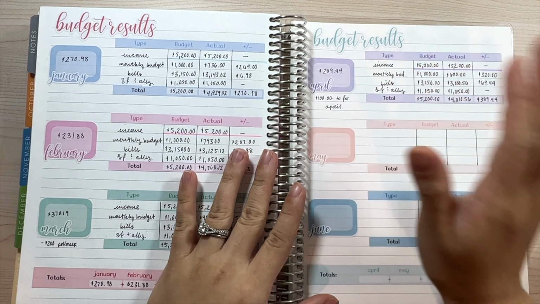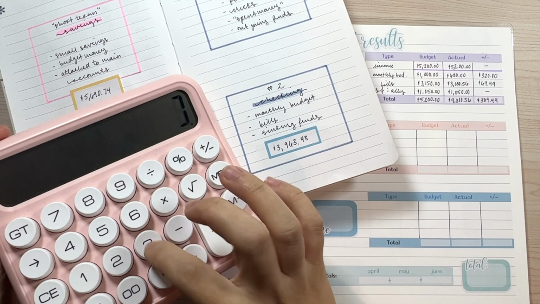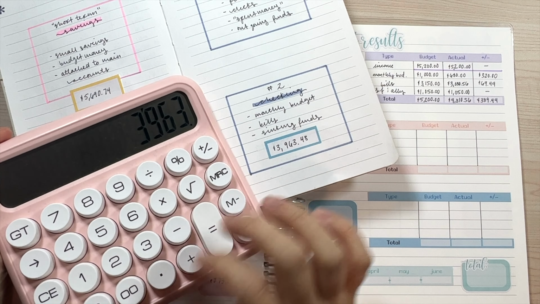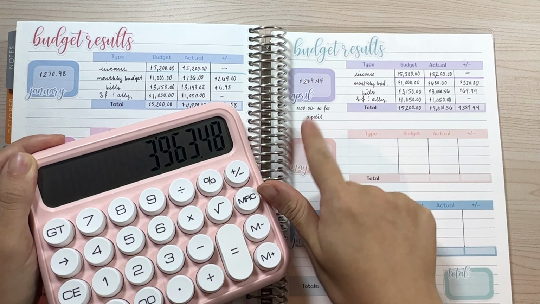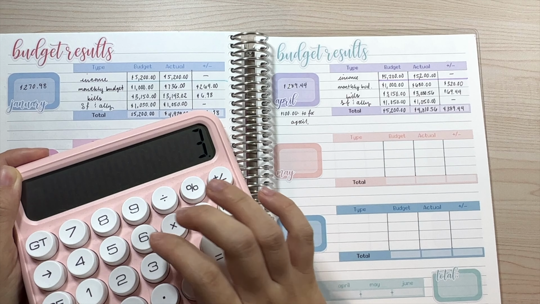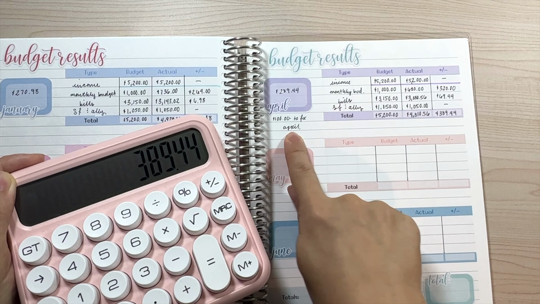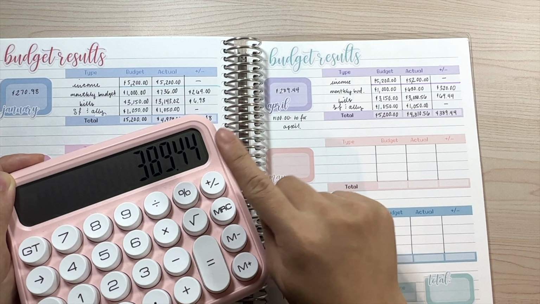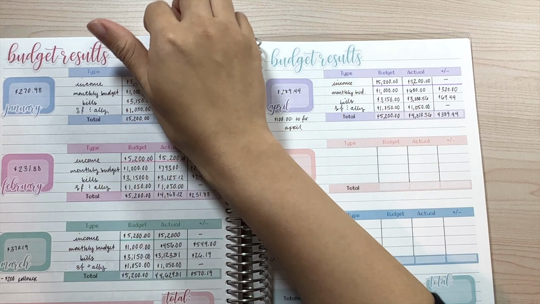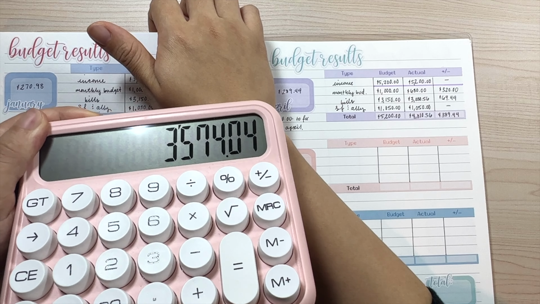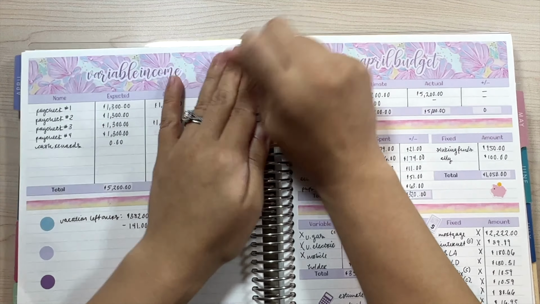So now let's talk about the calculations. In our account, we have $3,963.48. That minus, well, it's supposed to be $389.44, but $100 is going to get transferred to our credit card versus going into savings. So that minus each other equals $3,574.04.